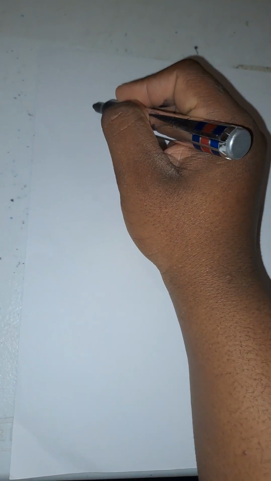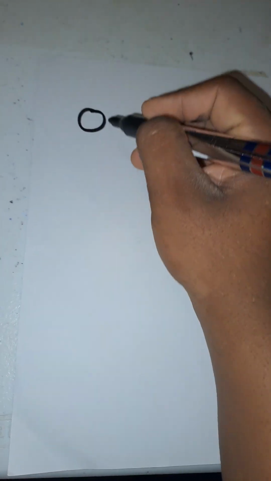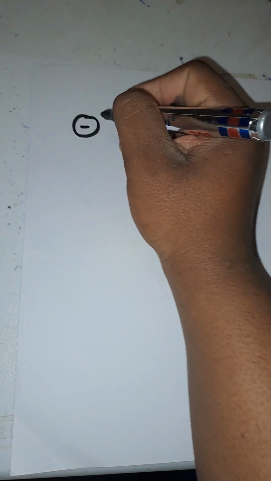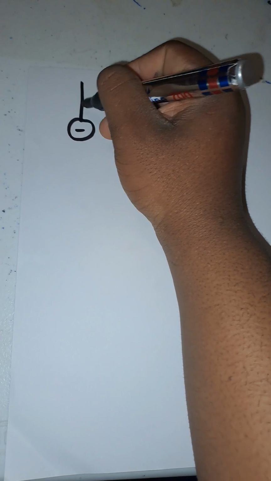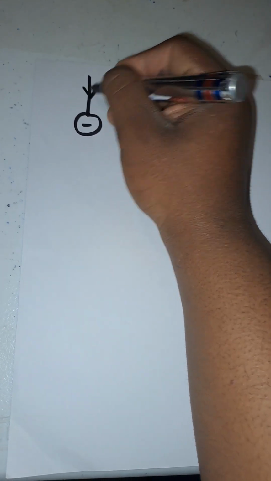It is gonna be like this. They're both negative, so you can simply write negative here. And then you know what negative is? Inwards.